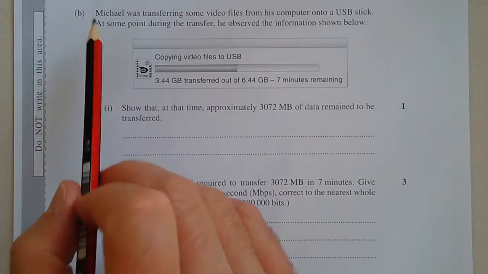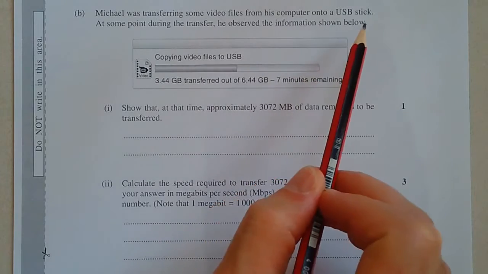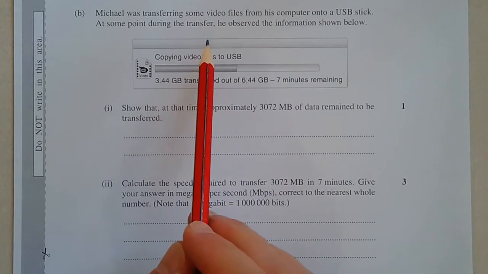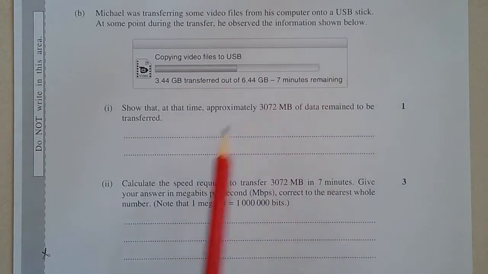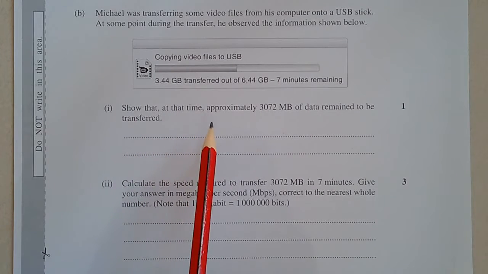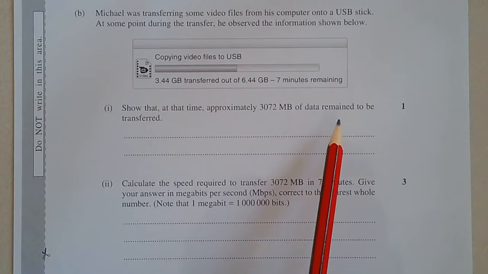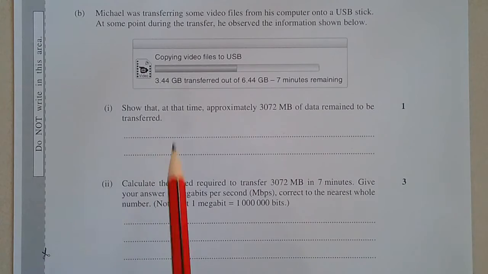Question 30b. Michael was transferring some video files from his computer onto a USB stick. At some point during the transfer, he observed the information shown below. Part 1. Show that, at that time, approximately 3,072 megabytes of data remained to be transferred.